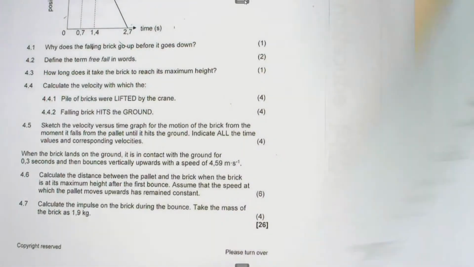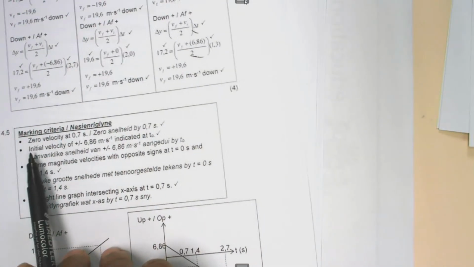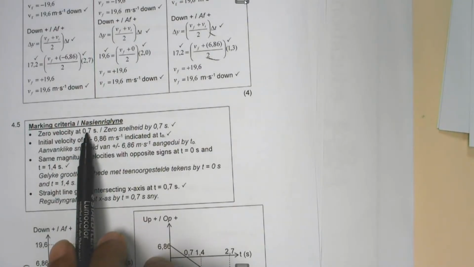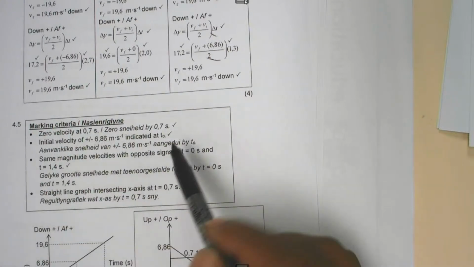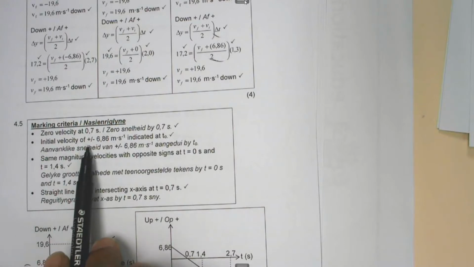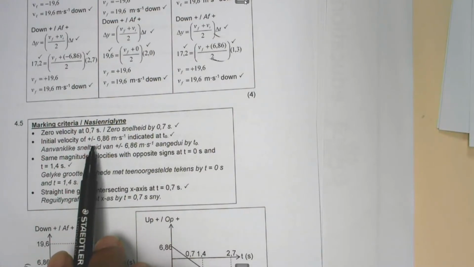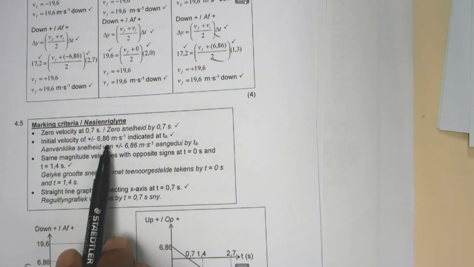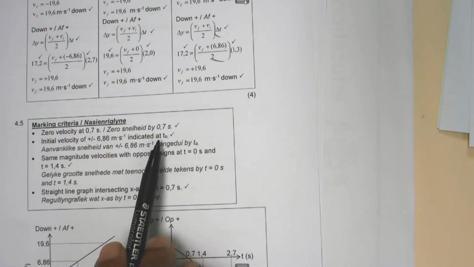Now, marking criteria, what is it that we have to look at? We are going to give a mark for the zero velocity at 0.7. That means it is at the maximum height, and we are going to give 1 mark for that. And then we are going to give a mark for the initial velocity of plus or minus, depending on how the learner used the direction there. So it can be plus or minus 6.86, to indicate that at t equals 0 it is the initial velocity.